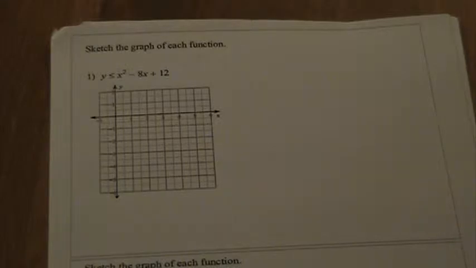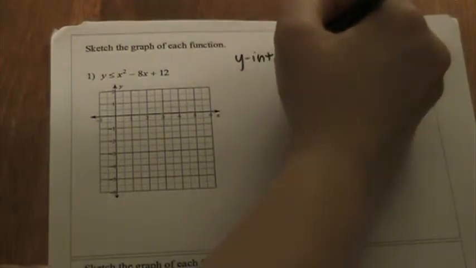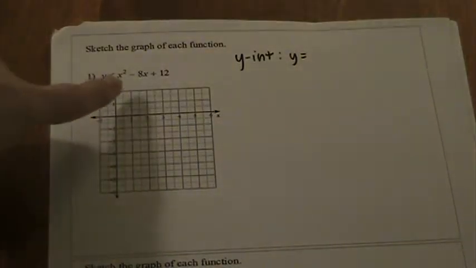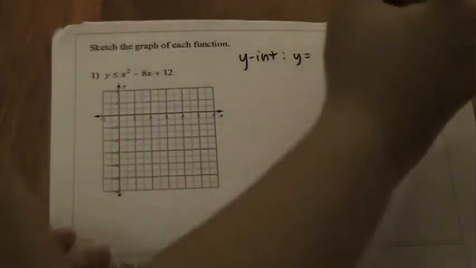So what we're going to do first is find out some things about our parabola: the y-intercept, the vertex, and the zeros. The y-intercept is pretty simple. It's the c value when your expression is in standard form. So our y-intercept would be 12.